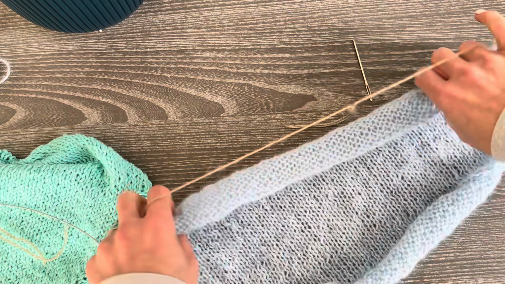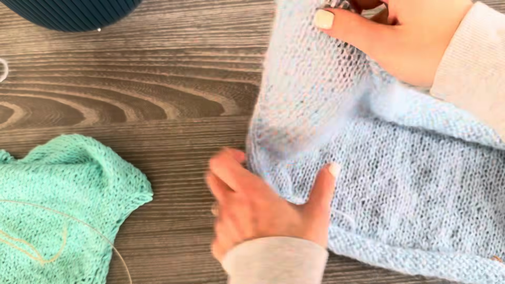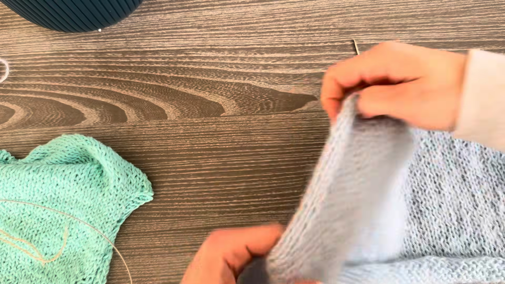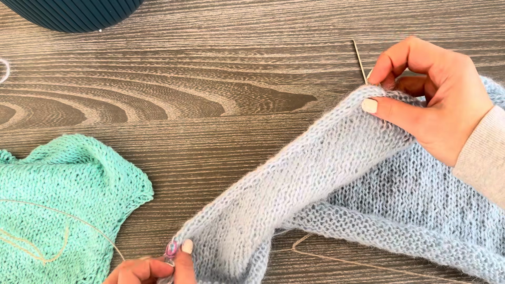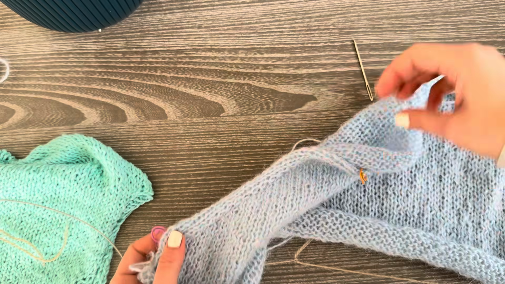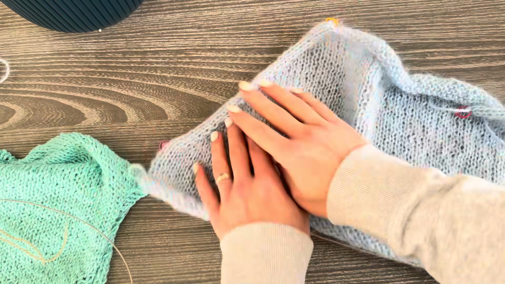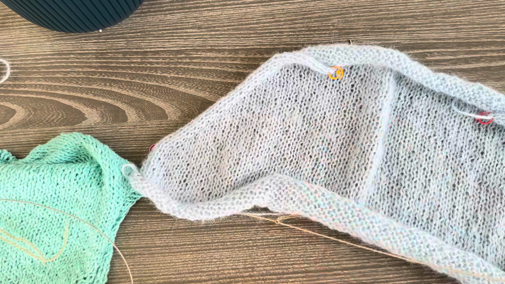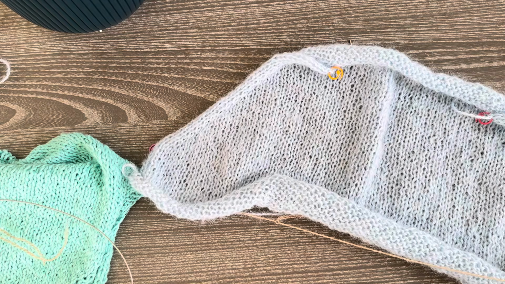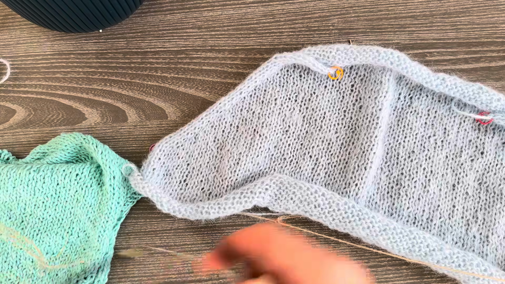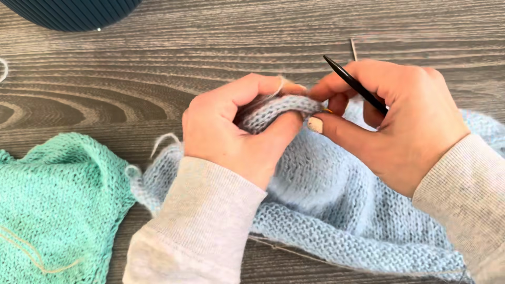And now we will begin our front panels, and I do recommend to start with the left one, because then when you have to join, it will be easier not to break your yarn or cut your yarn twice. So we will begin with the left, and we will start to pick up those stitches from the shoulder.